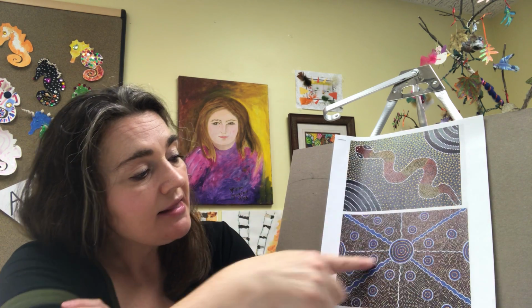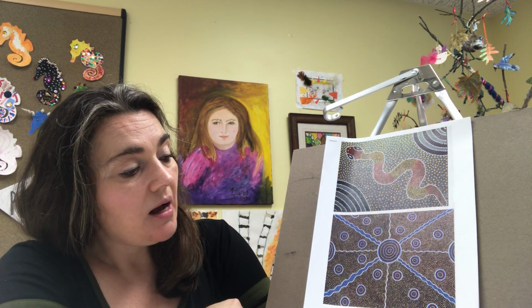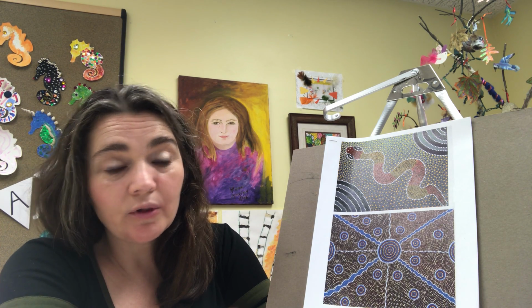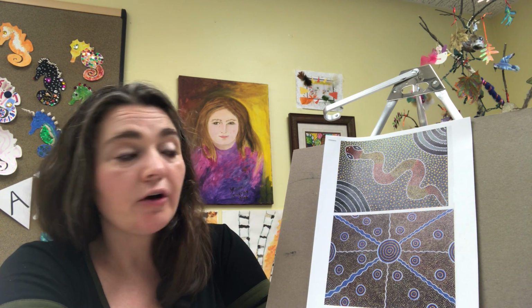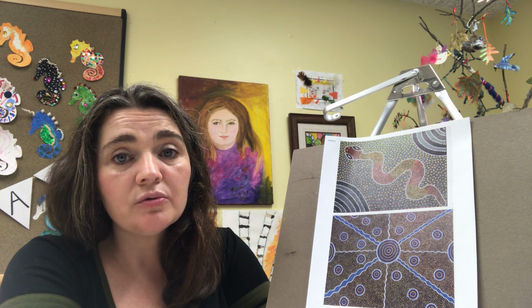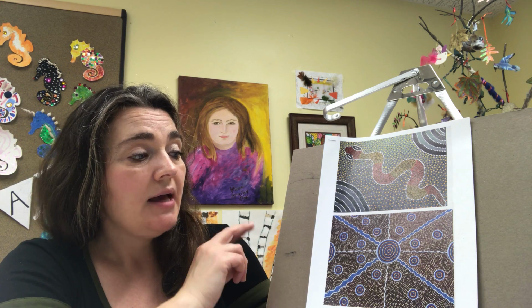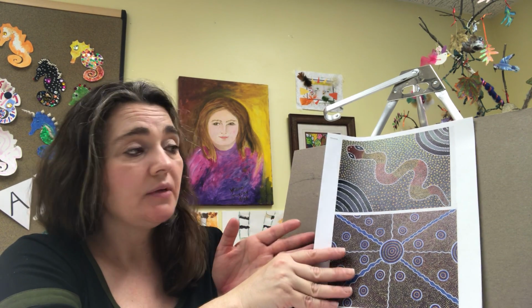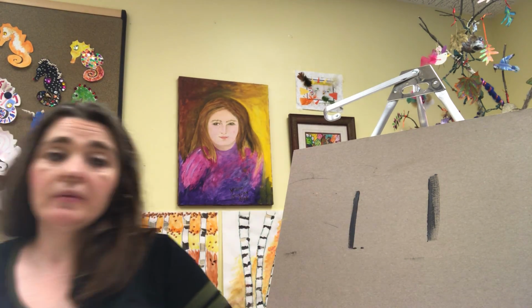This one has a snake. This one seems to have maybe a river and a central meeting place in the land. And maybe I'm completely wrong about that. I don't really know what the meaning behind that piece of art is, or what the meaning behind the snake is. I just know that Aborigines love to use animals and shapes and symbols to represent different things throughout the natural world in their art. So we are going to do that today.